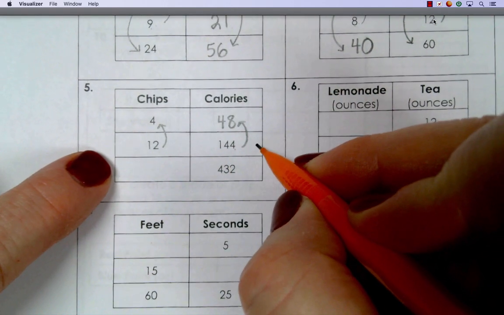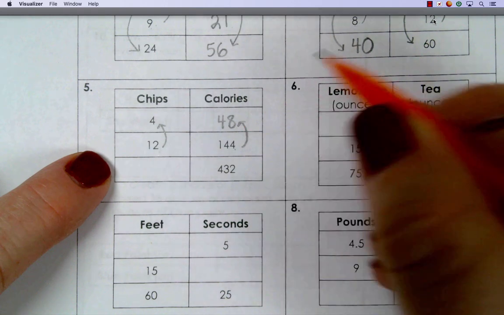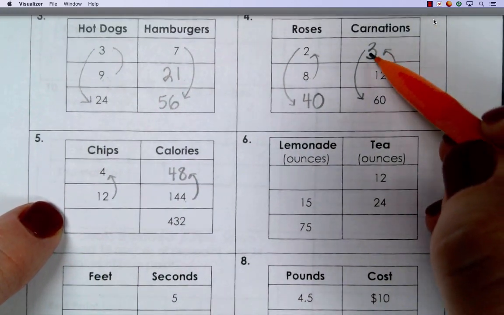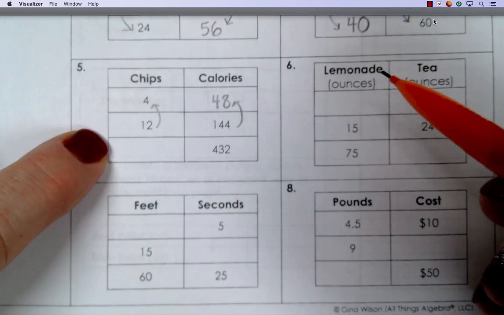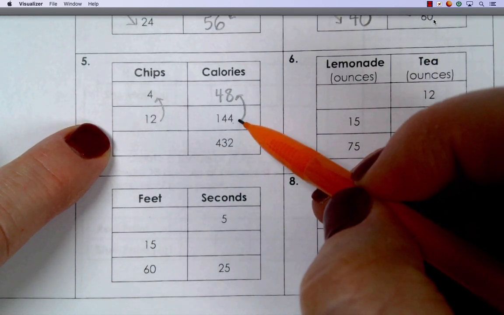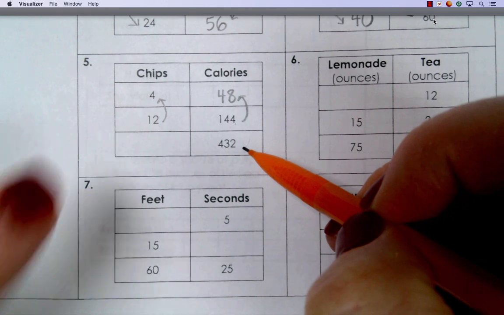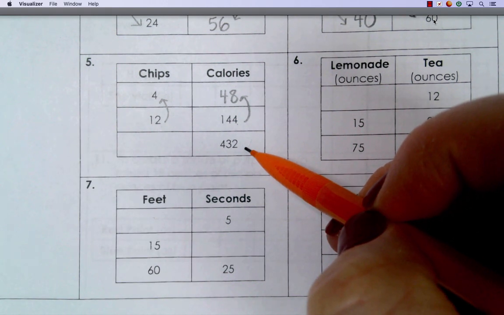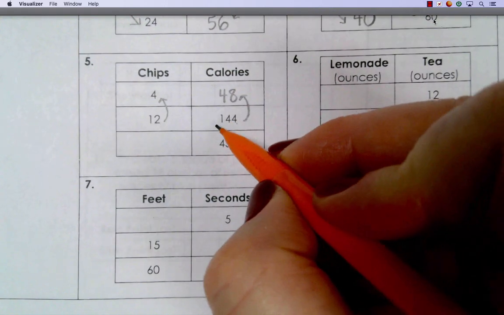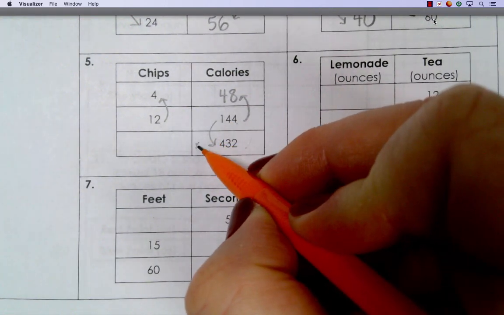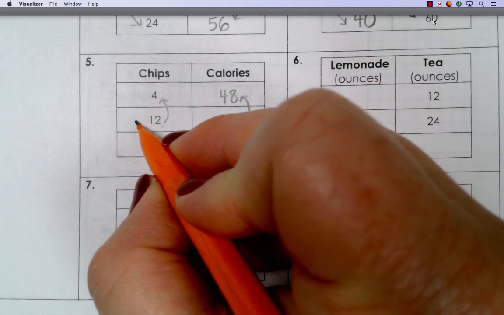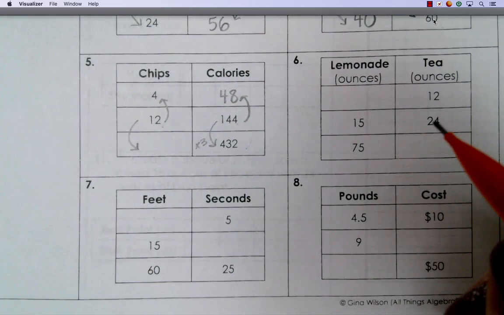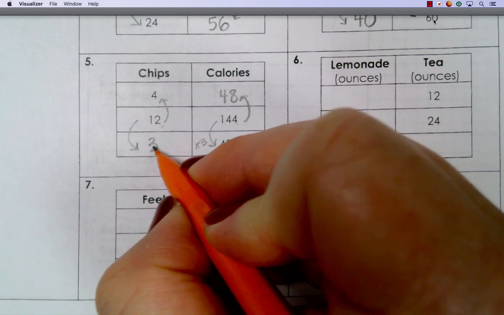And then I'm going to ask myself, well, over here, we did go from 3 to 60. You could also have done 12 to 60. So this time I'm going to ask myself, how do I get from 144 to 432? That's where I got to divide. 432 divided by 144 is 3. I multiplied by 3. So then I would have to do the same from 12 down here to make it equivalent. So 12 times 3 is 36.